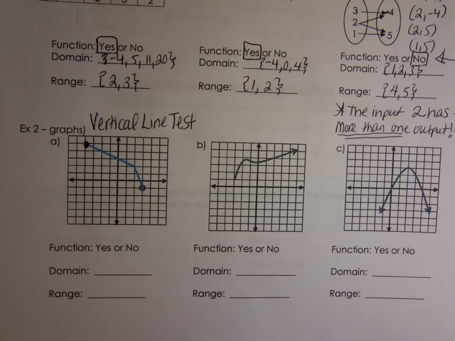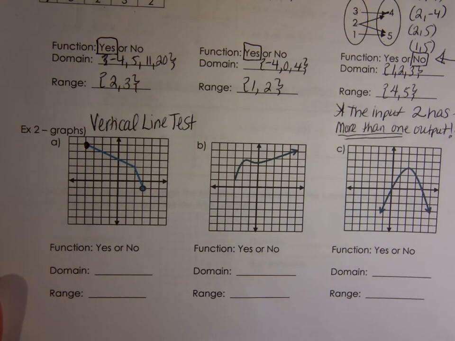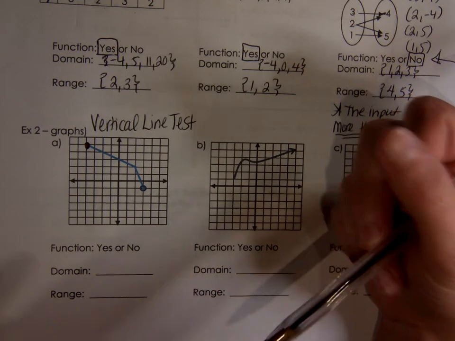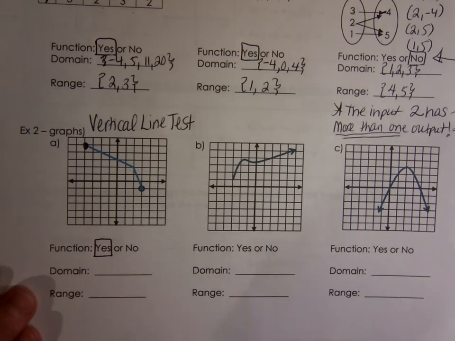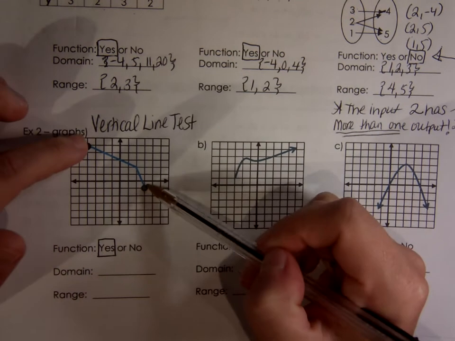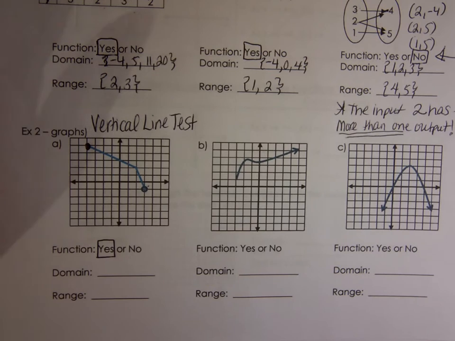And in this problem, I can take a pen and go straight across, and I would only go through one point at a time, and therefore this graph passes the vertical line test, indicating that yes, this is a function. So whenever we write our domain, because it is on a graph, we wouldn't just list all of the numbers like we did in the previous examples.